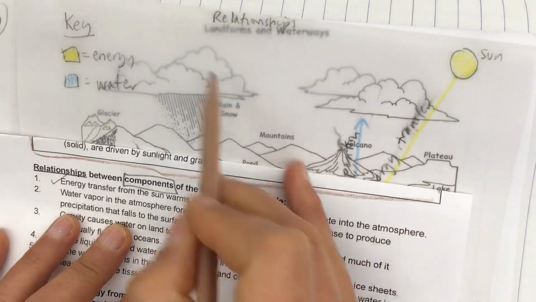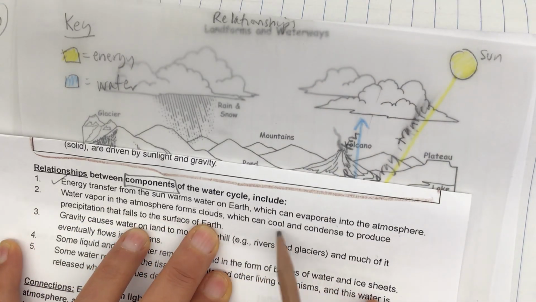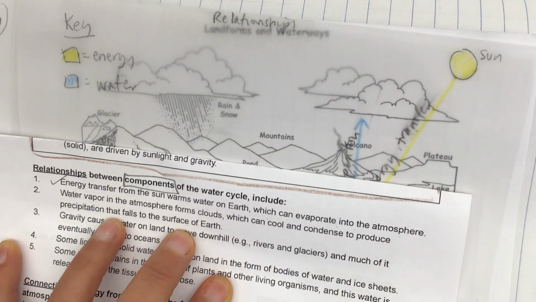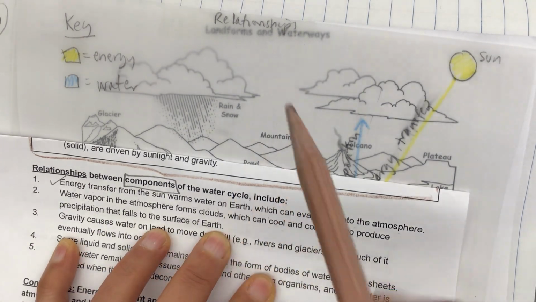So we're up in the atmosphere. Water vapor in the atmosphere forms clouds, which can cool and condense to produce precipitation. So I'm going to be talking about water vapor cooling and condensing to produce clouds.